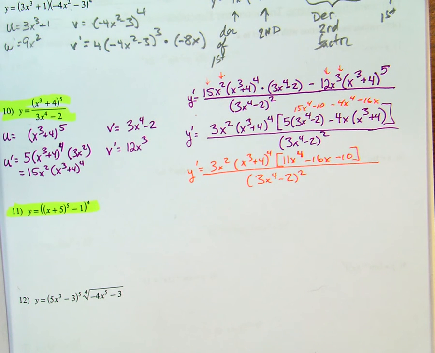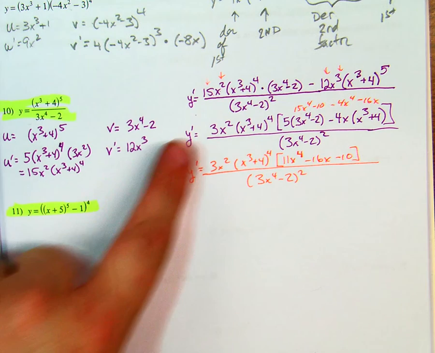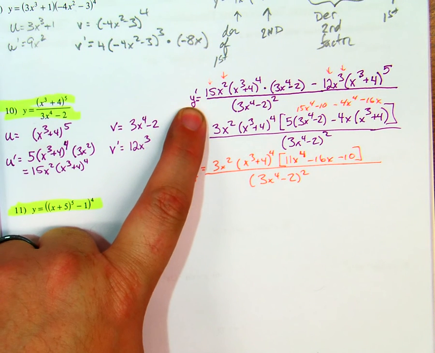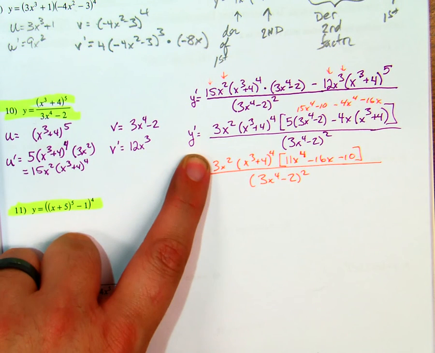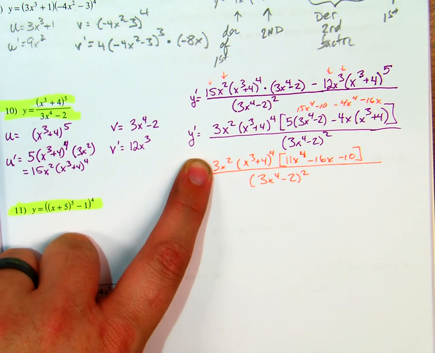On this, I probably would just say get to here. But you need to be prepared to get to here. And it just ends up being an algebraic exercise at that point.